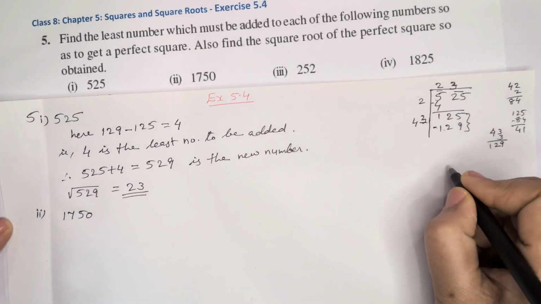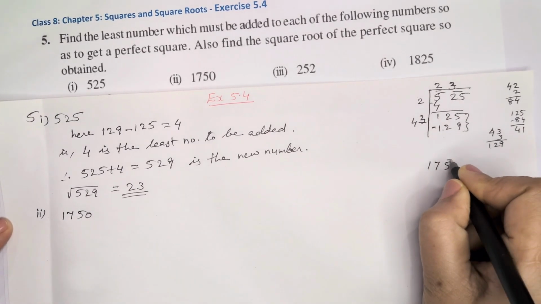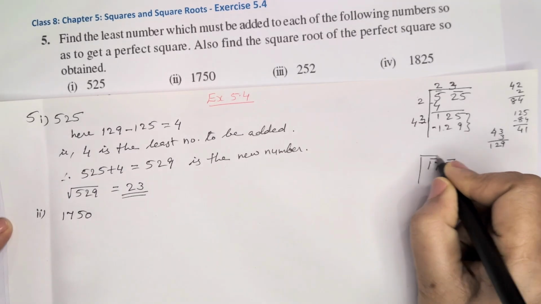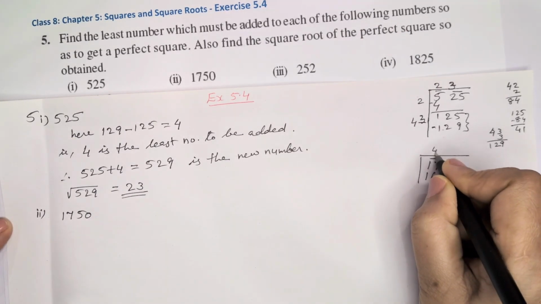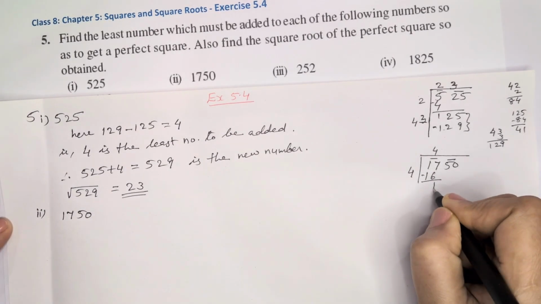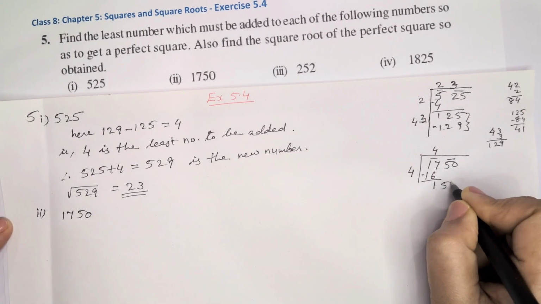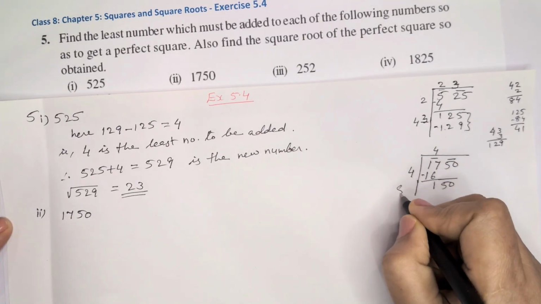1750. Same as before, what we did, 1750 we have to group and then divide. Below 17, 16 is the perfect square. So 4 squared is 16. When we subtract, it will come 1. Next group, that is 50. So it comes as 150. Double this digit, that will come 8, and here 1 digit we have to find.